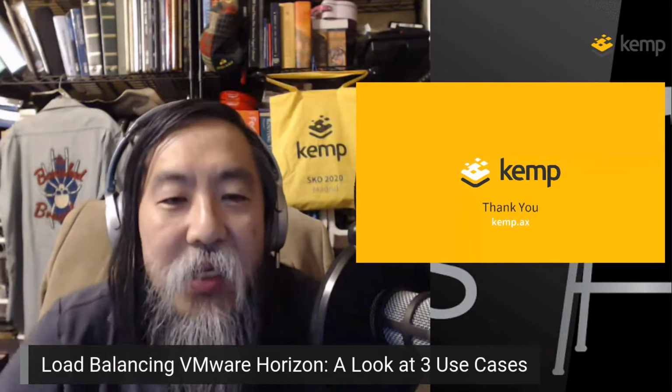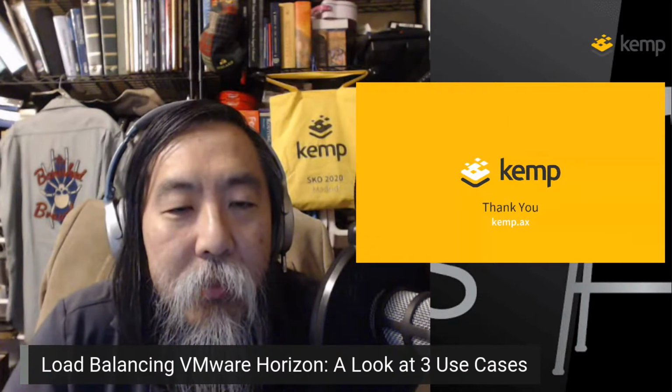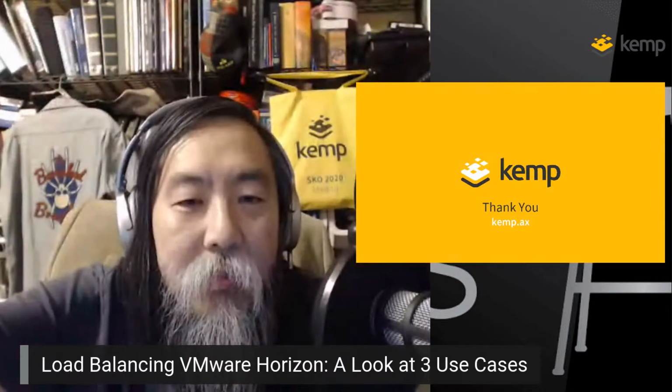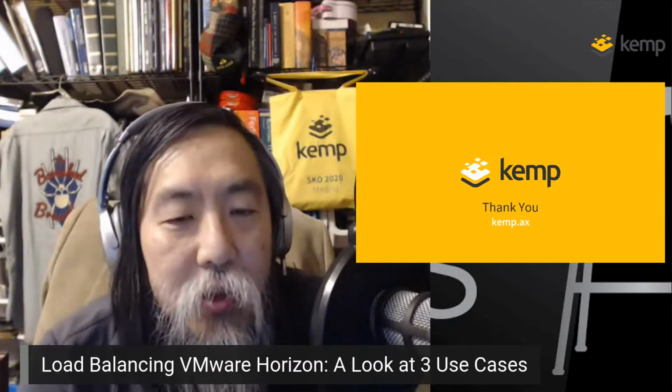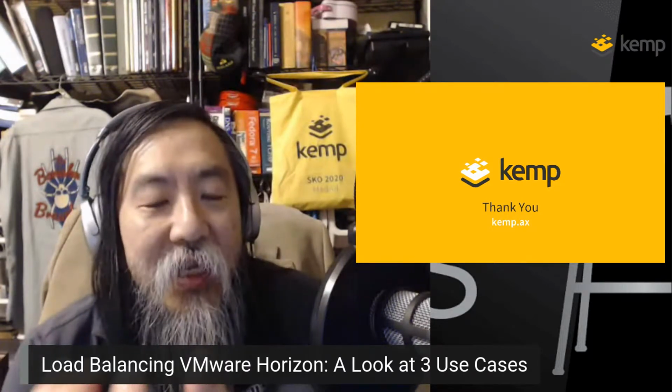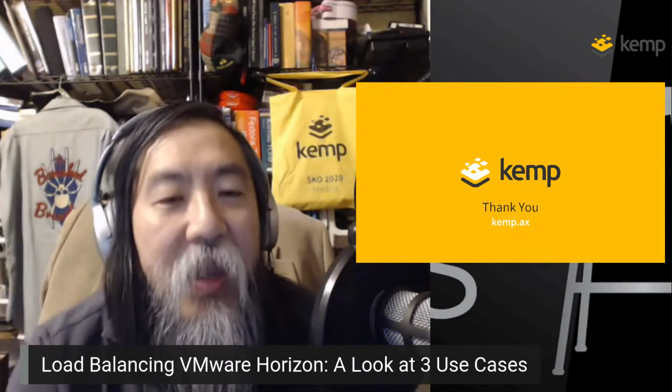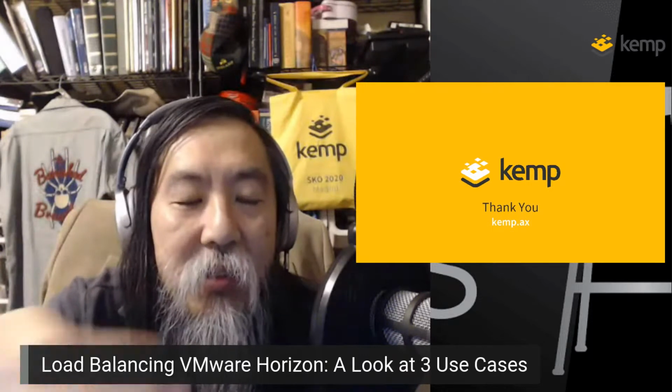Because if I want to add a new UAG, all I have to do is add VIP configuration on the load balancer and advertise. If I want to do some sort of management in terms of service control, I can take the UAG out of service, and the load balancer will automatically know that the service is not available.